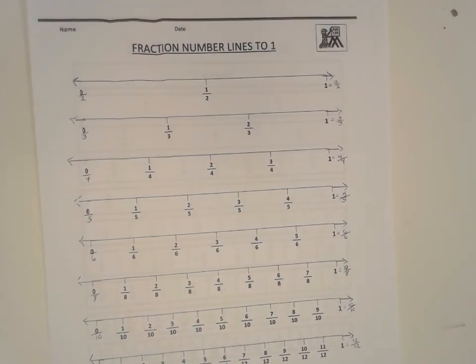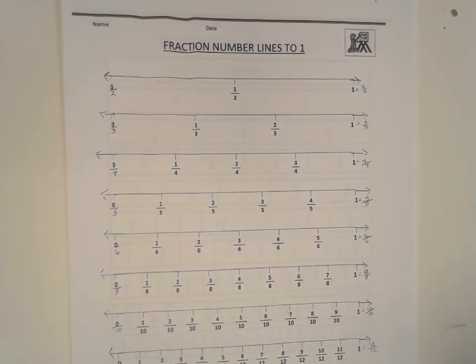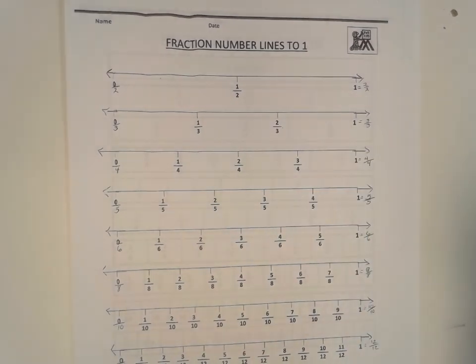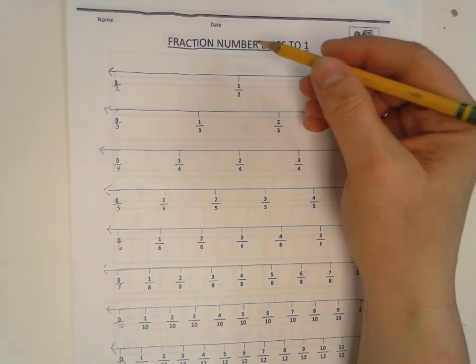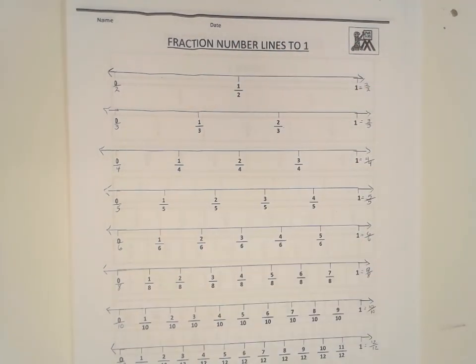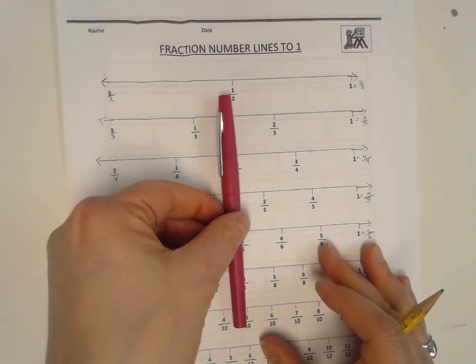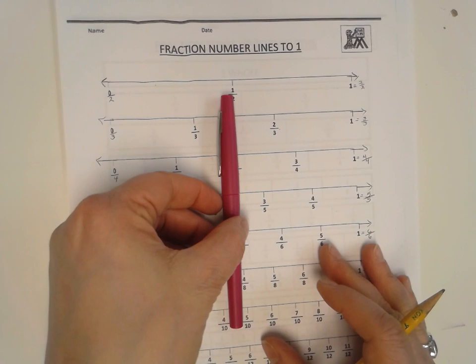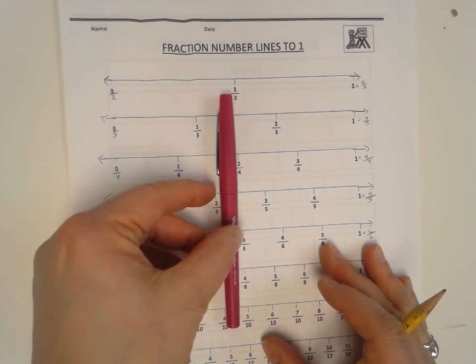So here's our fraction number line. We're going to try this, and then we're going to try it with the strips. It says he was trying to do 1/2. So here's our 1/2. And if we're going to use our line, you could use a piece of paper, a pen, a pencil, or a ruler. All of those things are fine. I'm going to use my pen for the moment, and I'm going to draw an invisible line down from the 1/2.